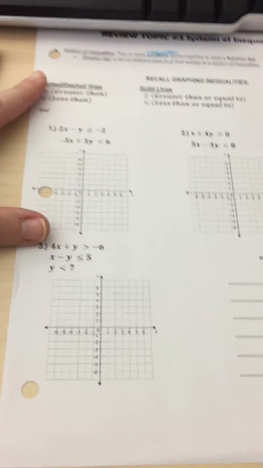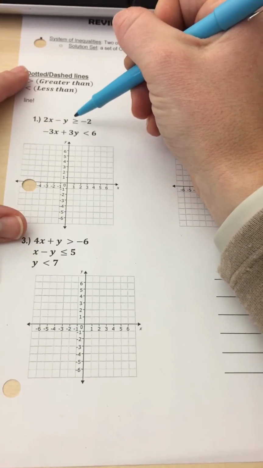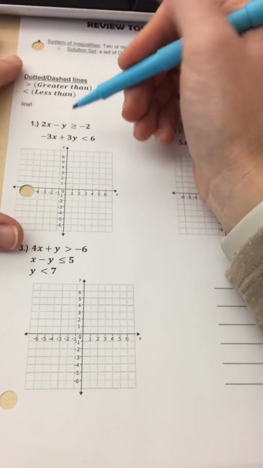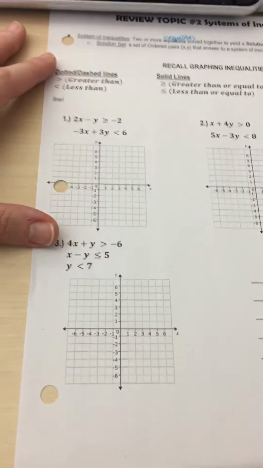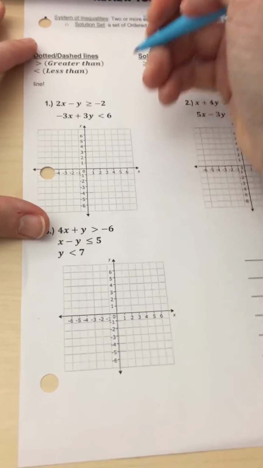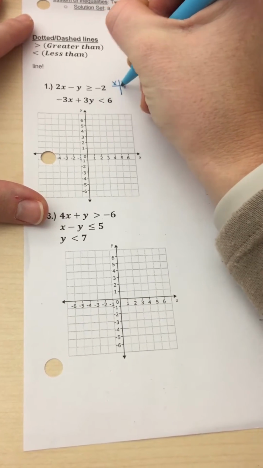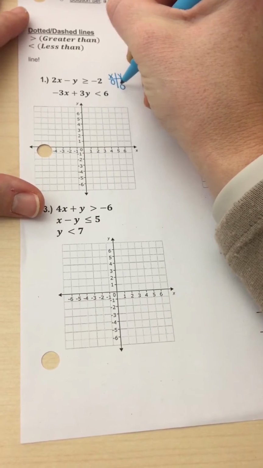So for our first example, we have 2x minus y is greater than or equal to negative 2, and negative 3x plus 3y is less than 6. When I look at this, I know that it's in standard form, so I'm going to use my mini table to graph my first line.